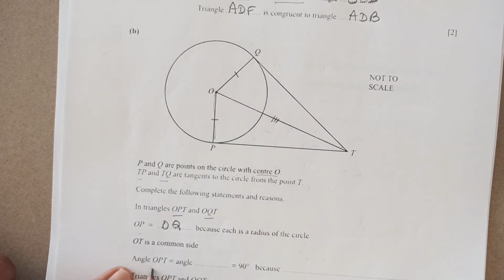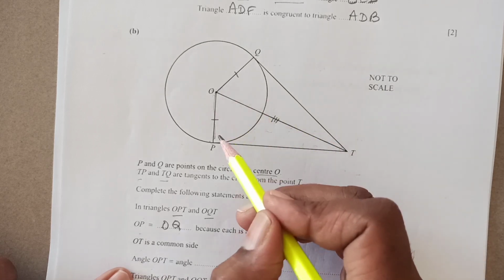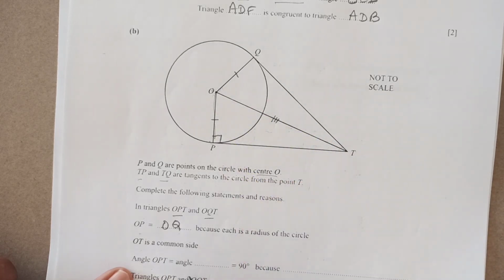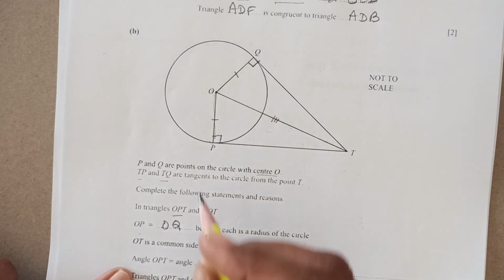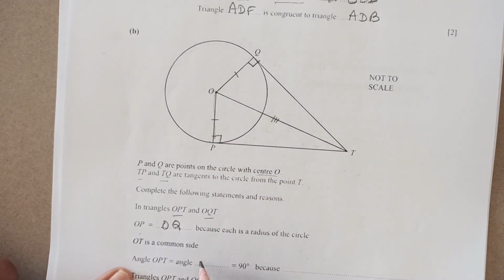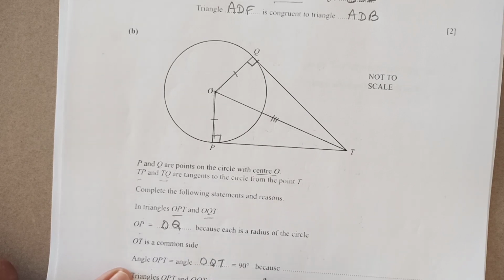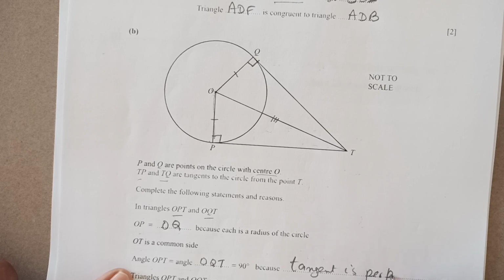Angle OPT, this angle, and angle OQT, both are 90 because the tangent is perpendicular to the radius, right?